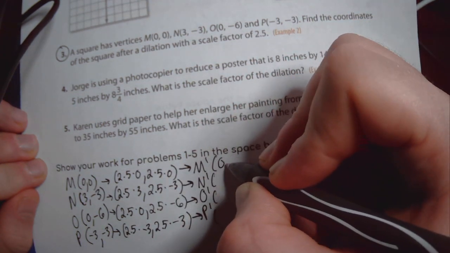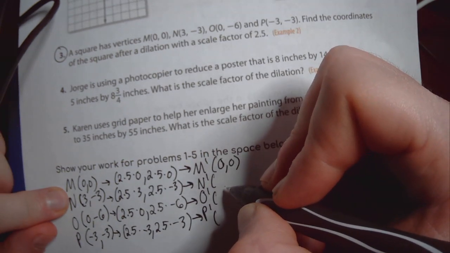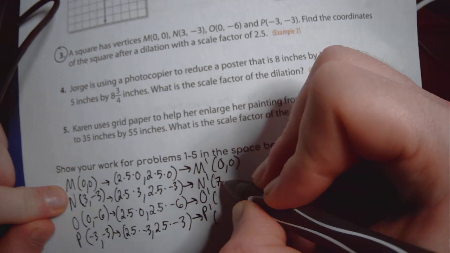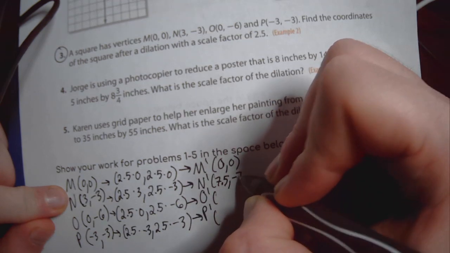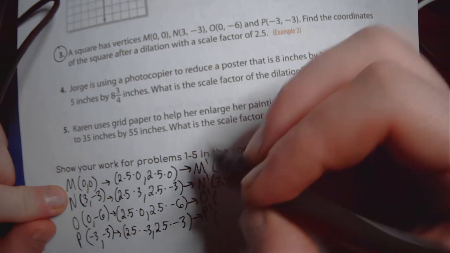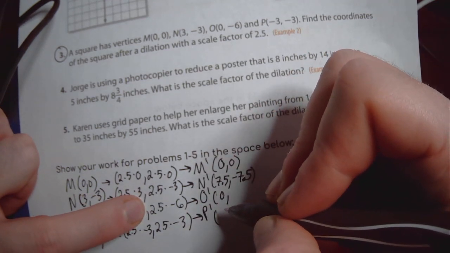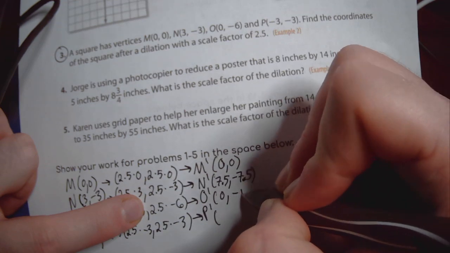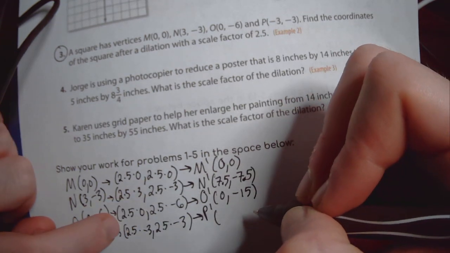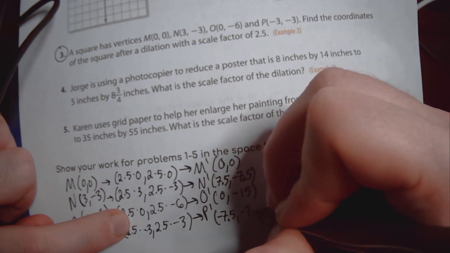Well, 2.5 times 0 is just 0, so still the origin. 3 times 2.5 is 7.5, and negative 7.5 for this one, since this is 2.5 times -3. 2.5 times 0 is still 0. 2.5 times -6 is -15. 2.5 times -3, we already did that, so it's -7.5, -7.5, and this would be the answer to number 3.